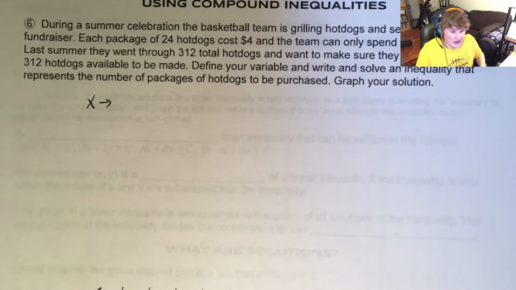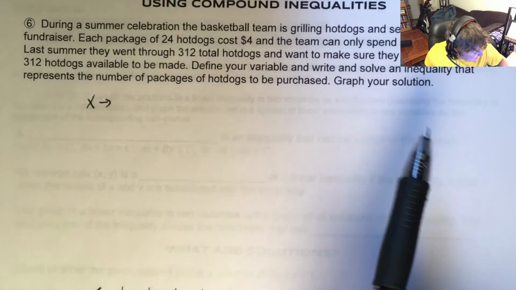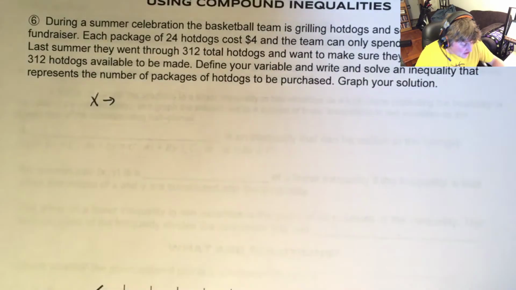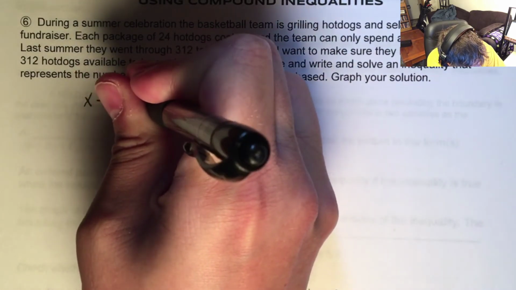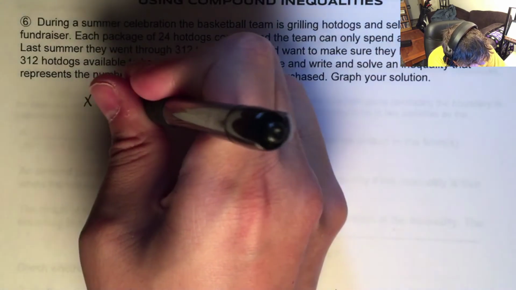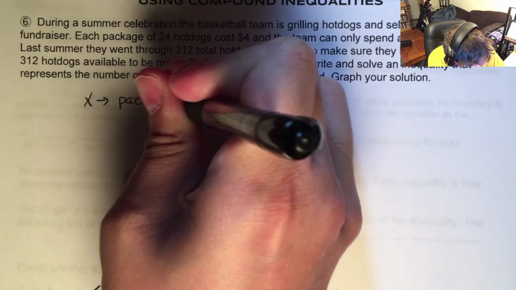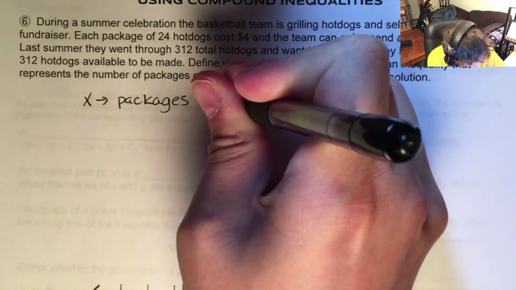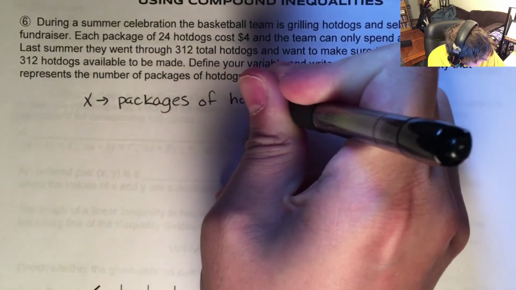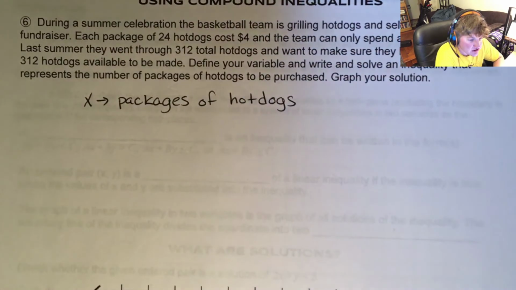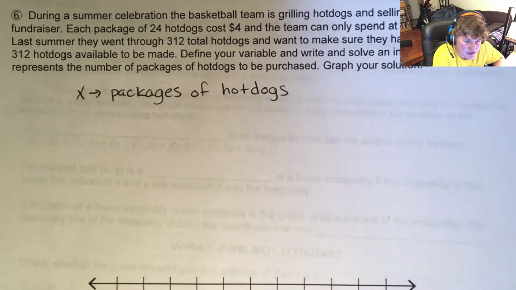And furthermore, it asks for us to define a variable and give an inequality that represents the number of packages of hot dogs sold or purchased. So that's going to be our variable. We know x is going to represent the packages of hot dogs.